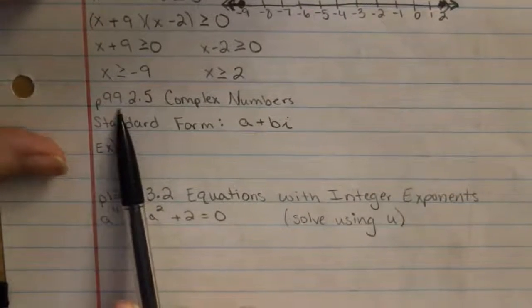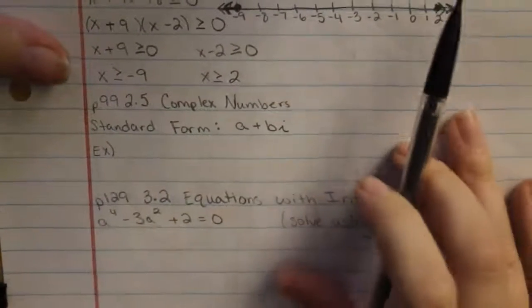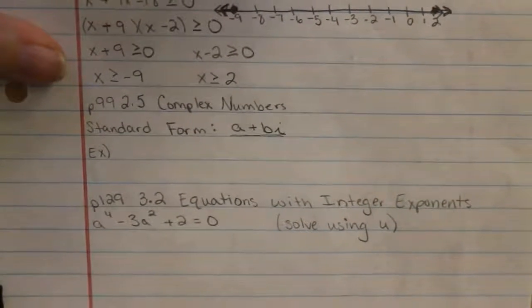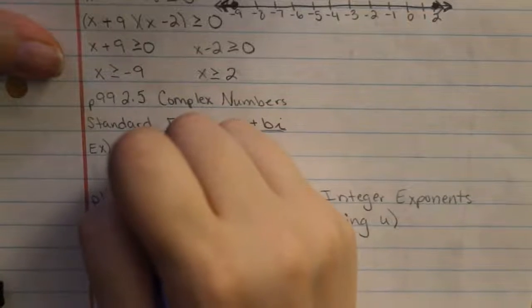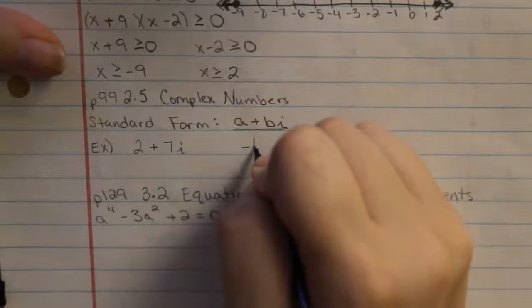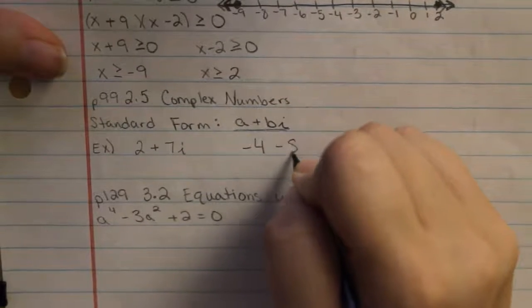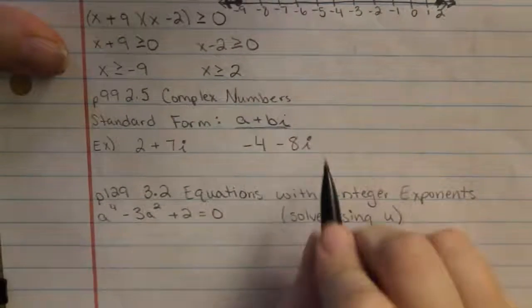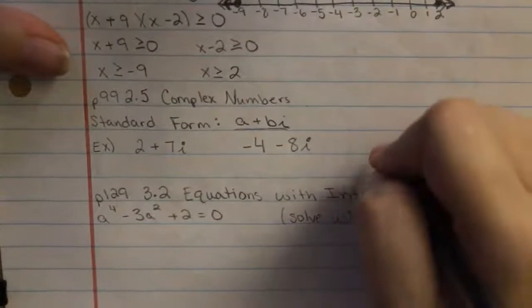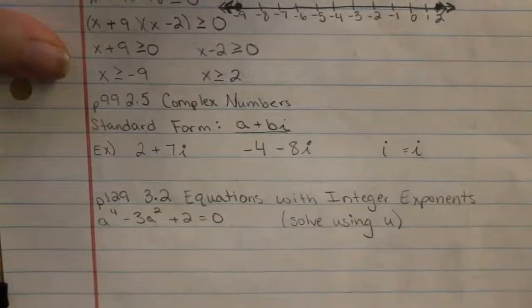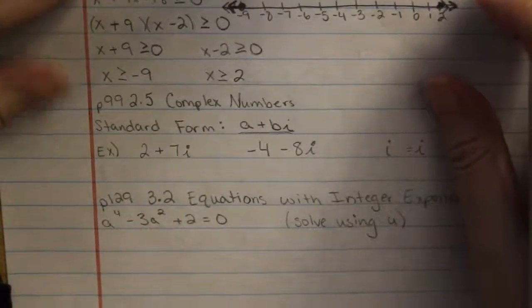Okay. Moving on to page 99 in 2.5. So it's about complex numbers. Now, the only thing you need to know about complex numbers is that their standard form is a plus bi. So some examples of that are like 2 plus 7i, negative 4 minus 8i, things like that, where i comes afterwards. Now remember, I always like to write my i's in cursive. Theirs is going to just be a simple i. It's the same thing. I like the cursive one better. But that's all that is from 2.5.